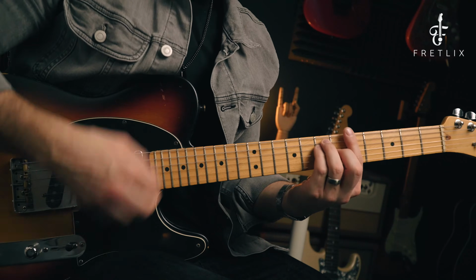Right then, let's just get stuck in. Now this lesson is going to be based in the same key as we used in video number 1, and that was A major. And let's start talking about the chord voicings used in soul and Motown guitar.